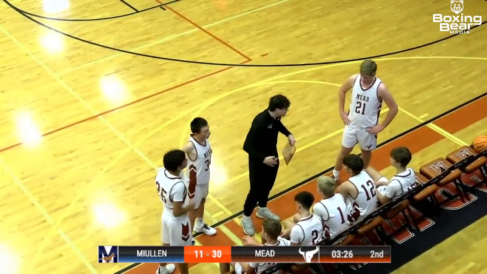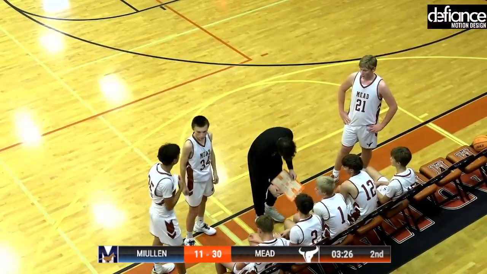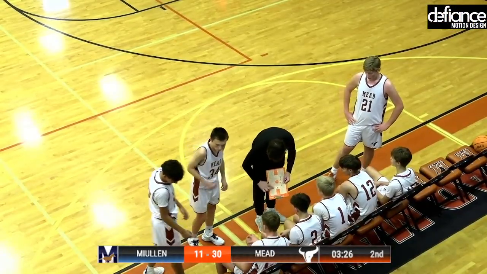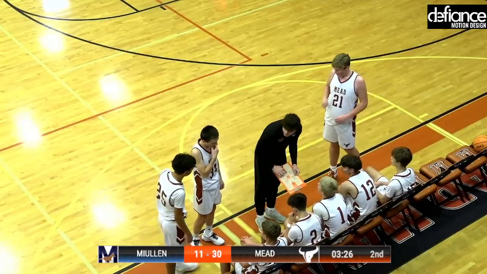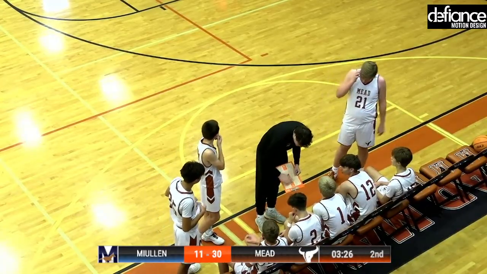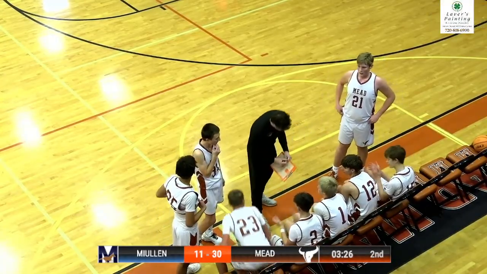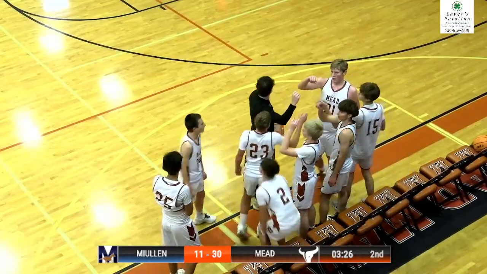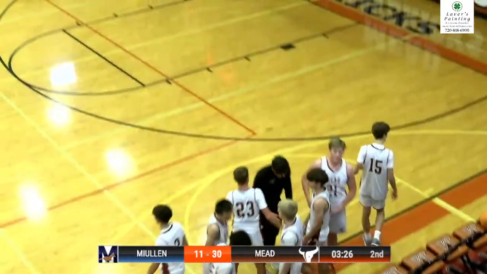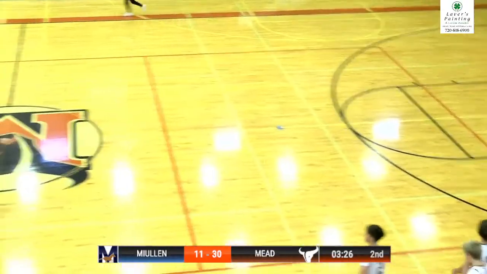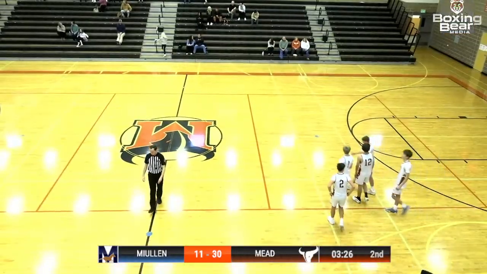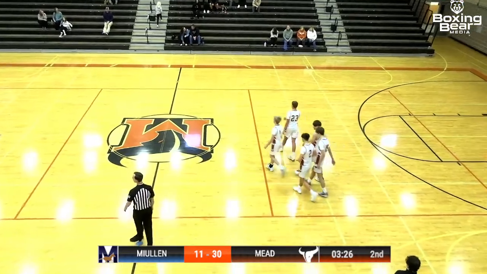Yeah, Mullen with a desperate attempt to get something going. Seems to be fixing what they can. Coach not even using the whiteboard. He's just kind of talking to them right now. Mead almost tripling their points. Yeah, about to take a 20-point lead on Mullen here in the second quarter.